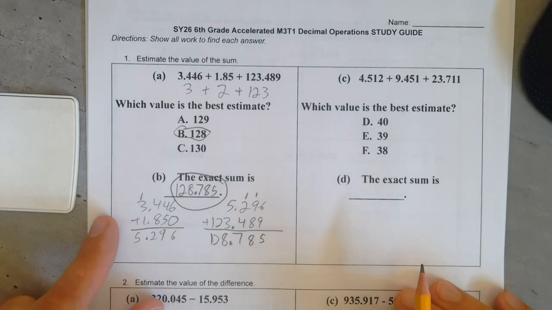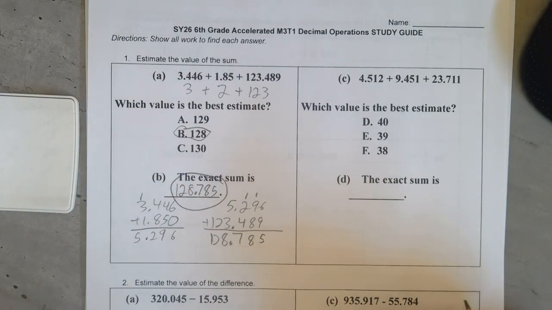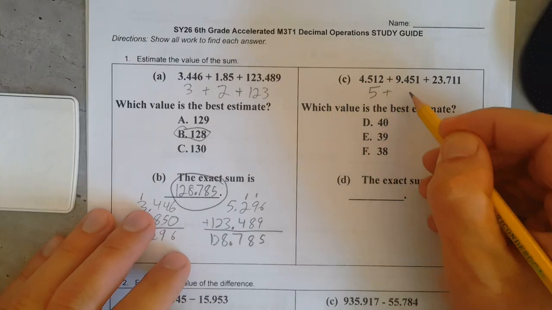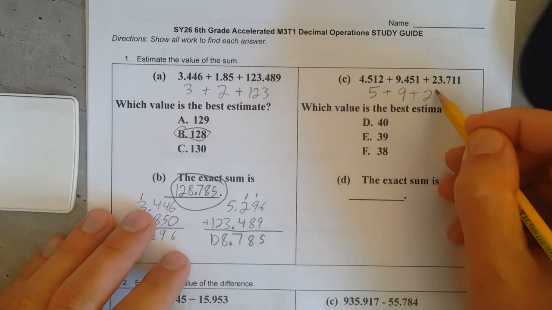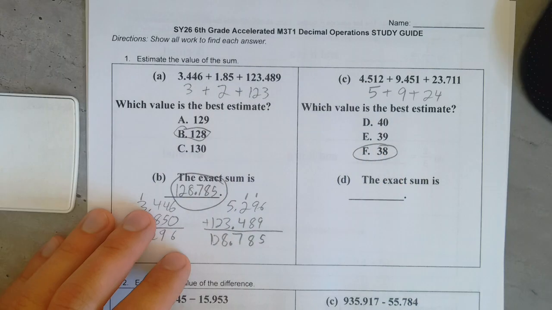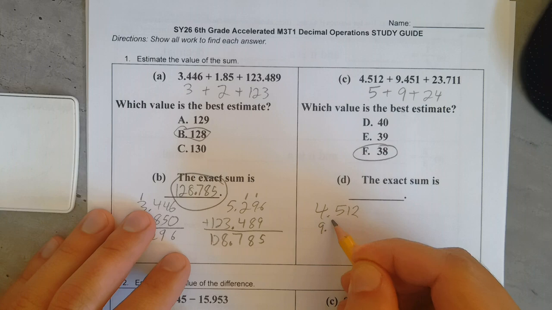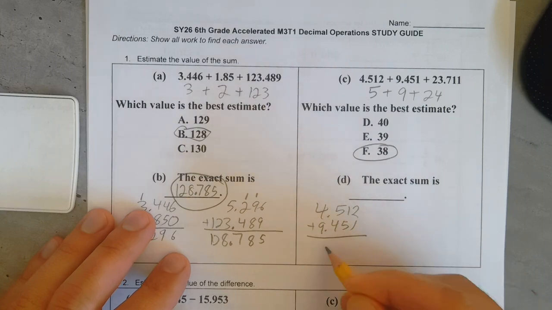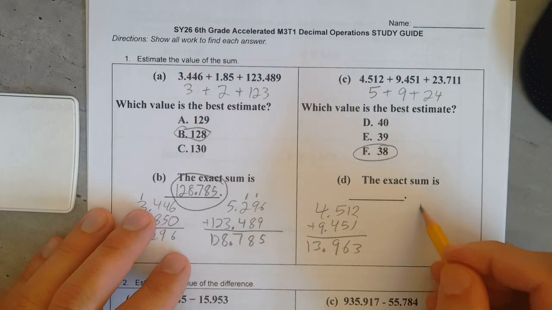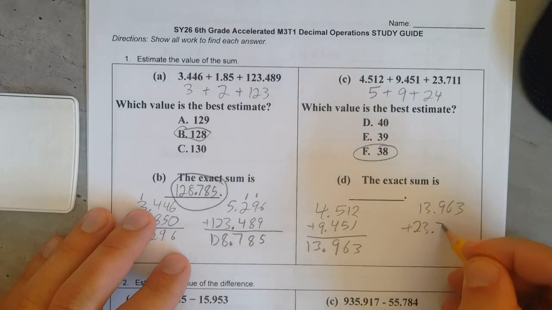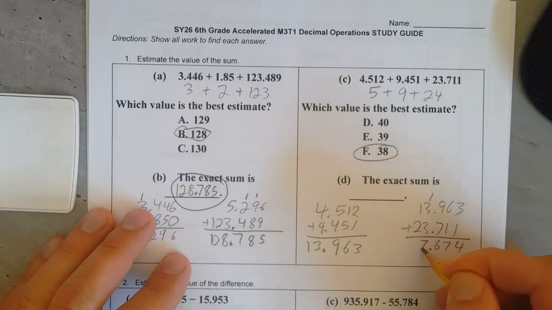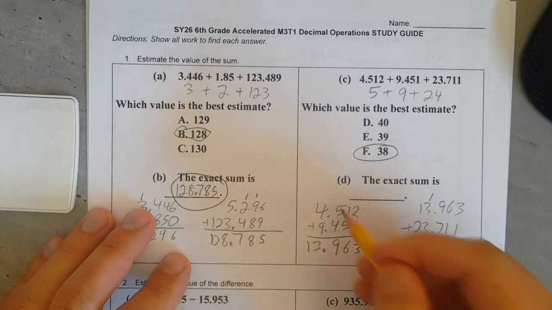Final answer. All right, over here, we also got our estimate. So we'll round this to 5, round this down to 9, round this up to 24. When I add those together, I get 38. Exact sum, so add them together. Add that to my other addend. $37.674.